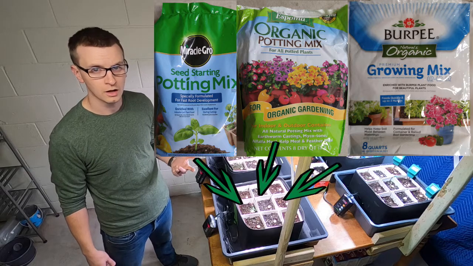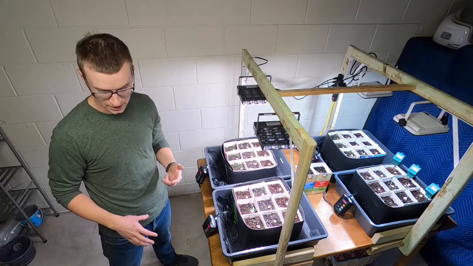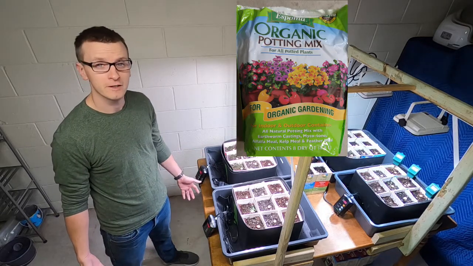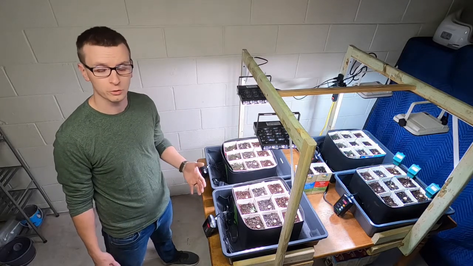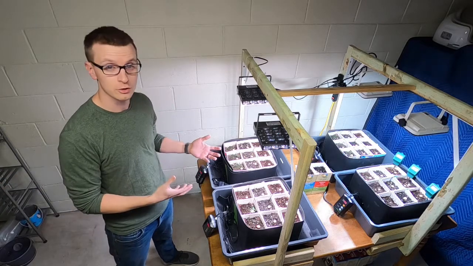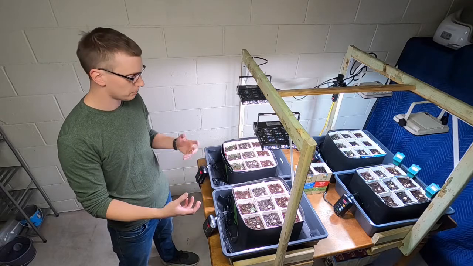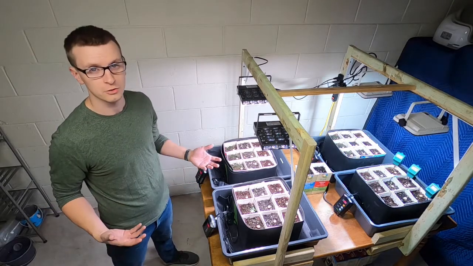Now, 2 of those are brown in color. That's the Miracle-Gro and the Burpee. And then the Espoma is actually quite black in color. Now, a farmer friend of my dad mentioned that you should be using the color of soil of what you have in your yard or wherever you're going to plant the thing you're growing. So if you're starting any type of seedlings, whether that's a vegetable or a tree or whatever, and you're going to go plant it out in your yard, you should use the same color soil.